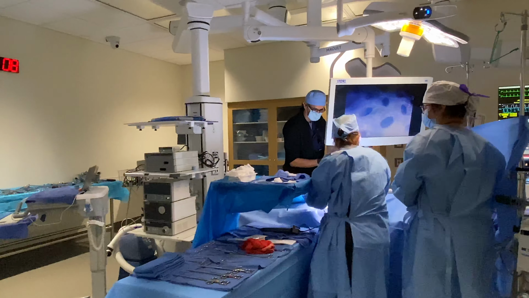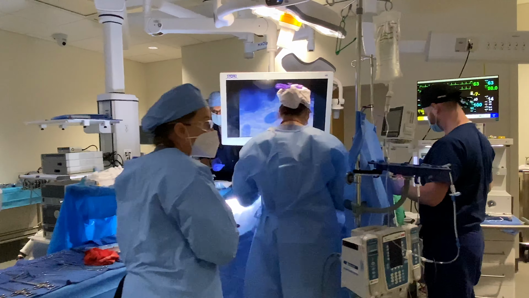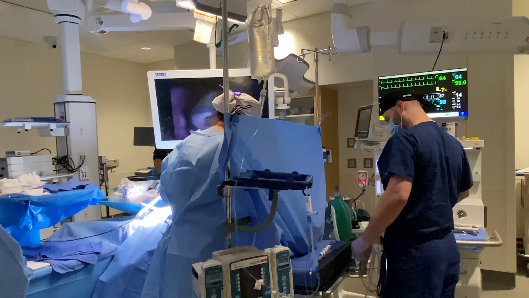Another goal of Vapor Camp is to teach the residents how to engage with the surgeons, know when to call for help, and to immerse them in environments and clinical situations that they'd encounter their first several months going into residency.